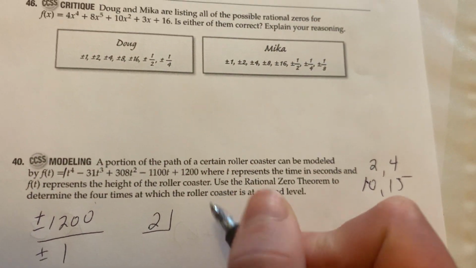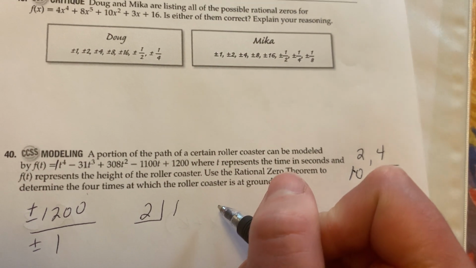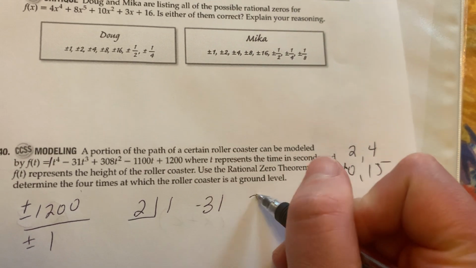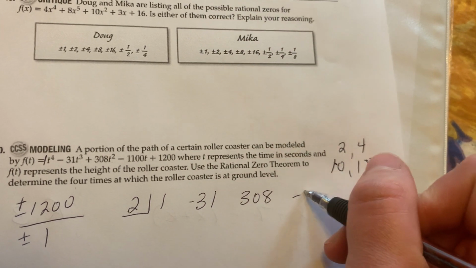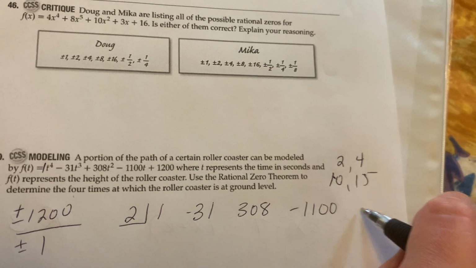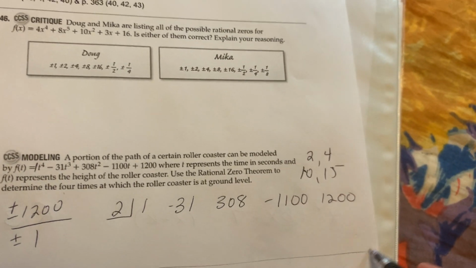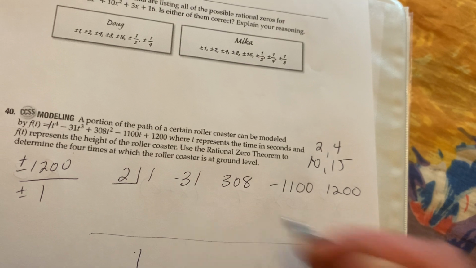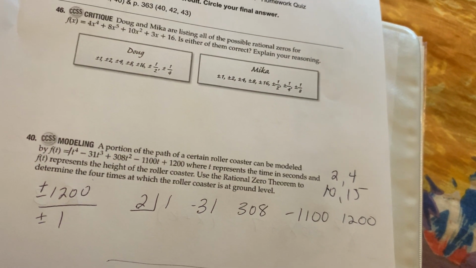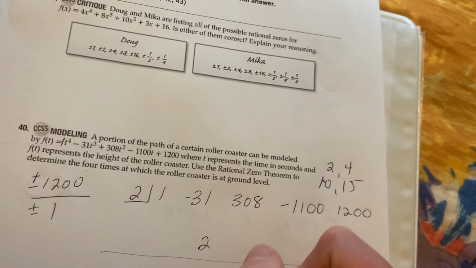So if 2 is actually a solution: 1 x to the 4th, negative 31, 308, negative 1100, and 1200. You would drop 1. 2 times 1 is 2, and that'd be negative 29.